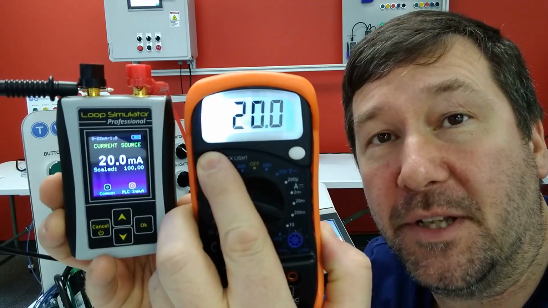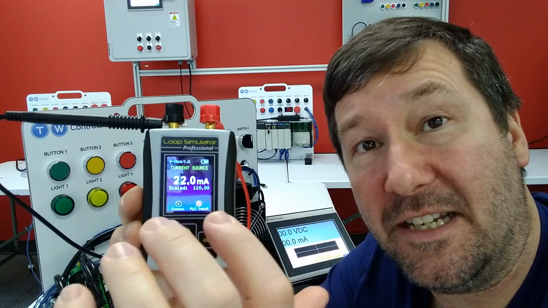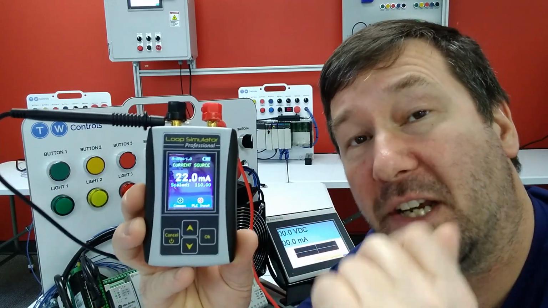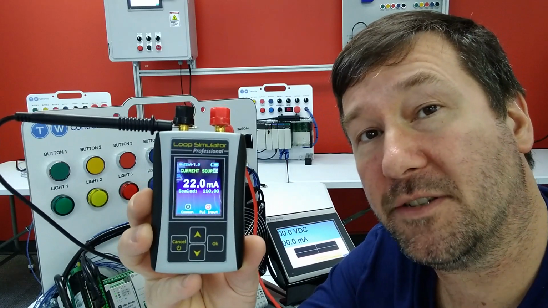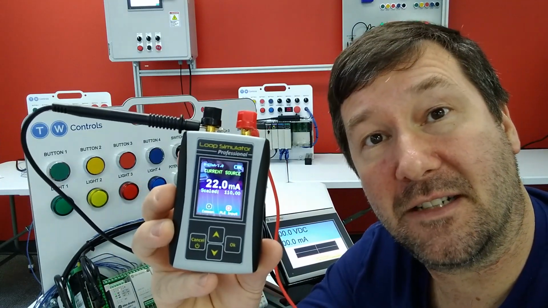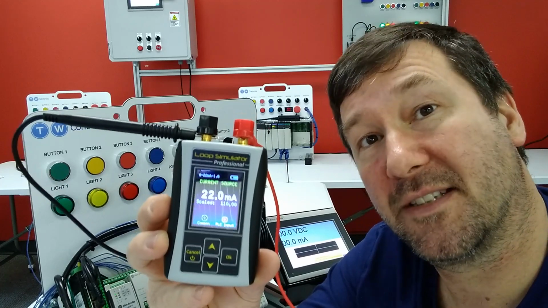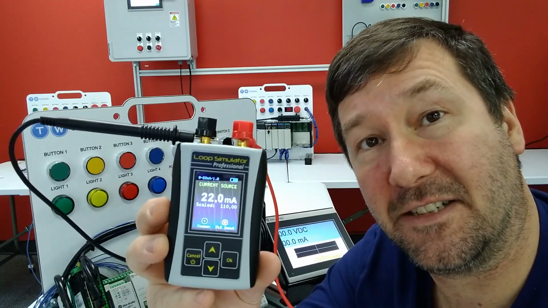And we'll see 20 milliamp in our meter. Actually, by default, the full range is 0 to 22 milliamp. So we can also simulate broken wires and faulted sensors, since many transmitters will put out 21 milliamps when something is wrong with the device connected to them.